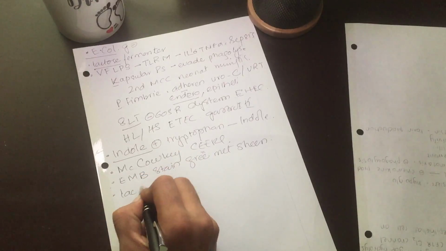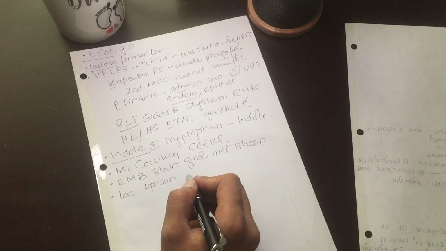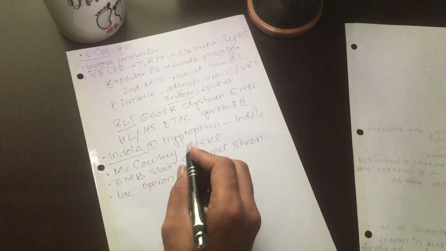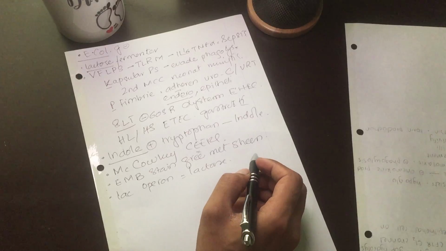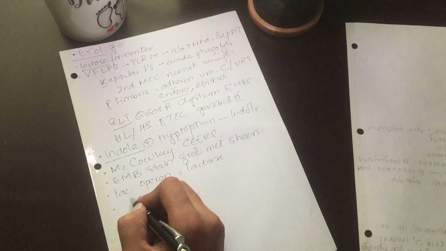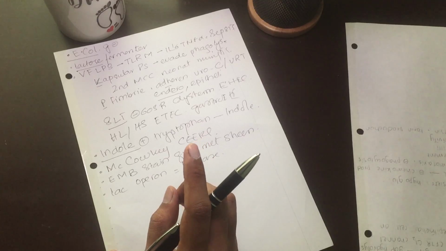There is a lack of a repressor in the lac operon of the E. coli genome, which gives the lactase enzyme to be a lactose fermenter.